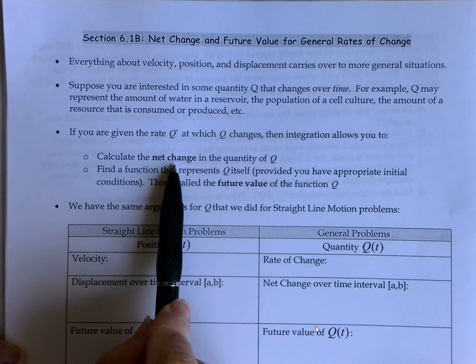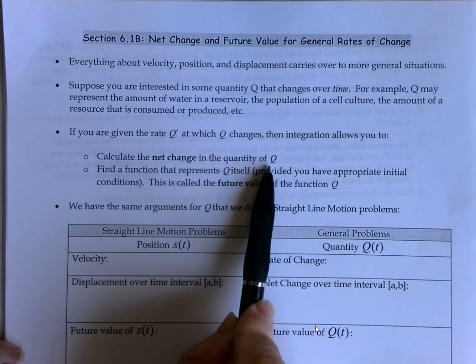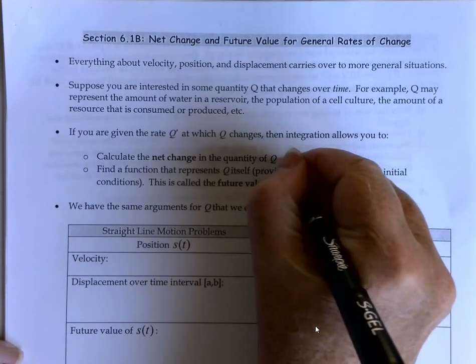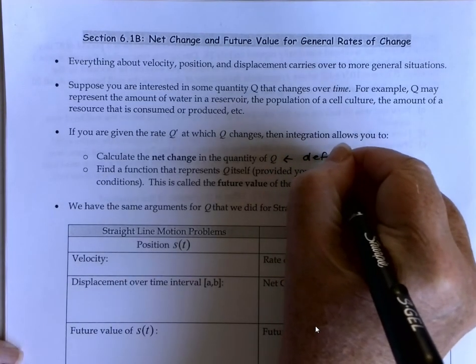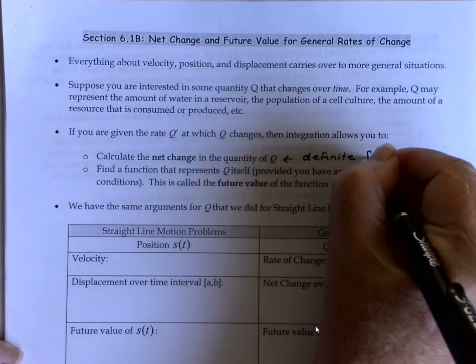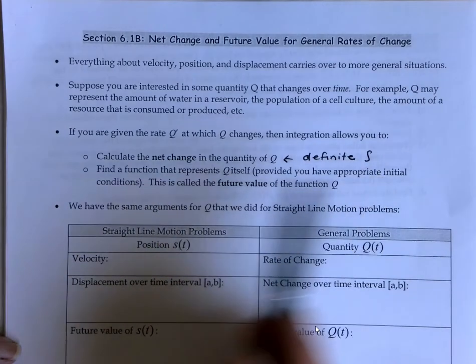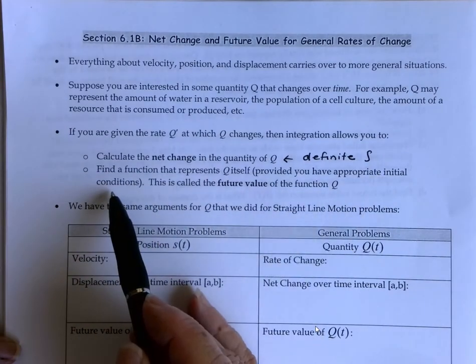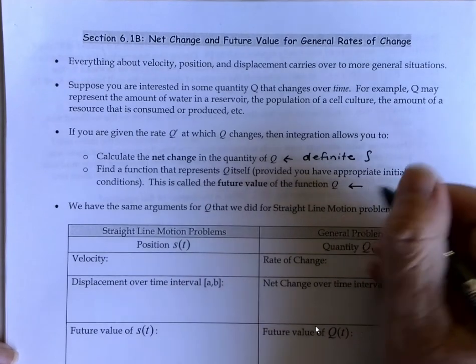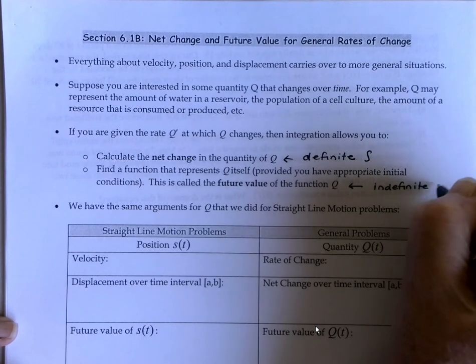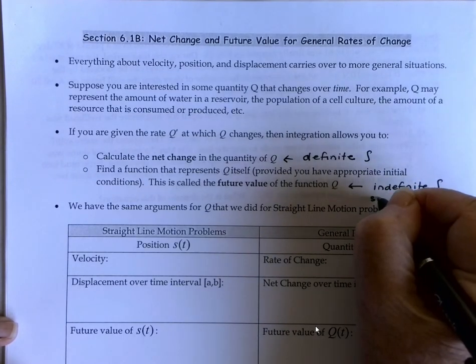We can calculate the net change in the quantity of Q, and this would be a definite integral, or we can also find what's called a future value function. This is the one where we do the indefinite integral, or just the antiderivative, and if we've got some initial conditions, we can solve for that constant of integration. So this is the indefinite integral where we have to solve for C.